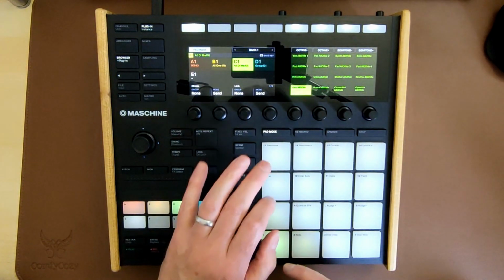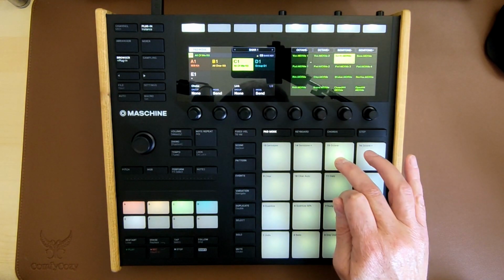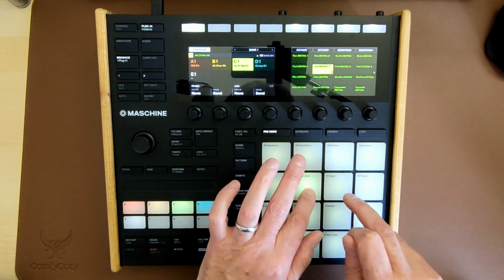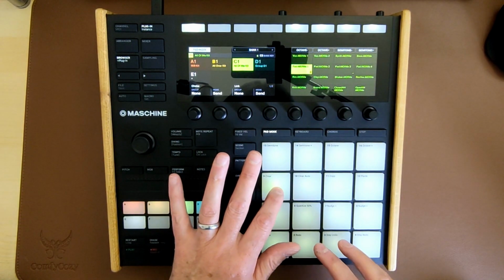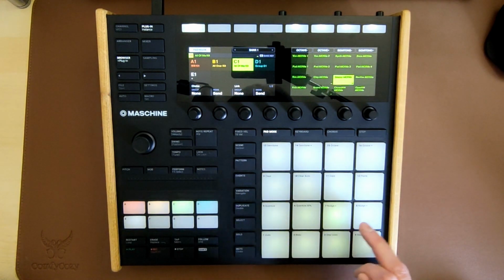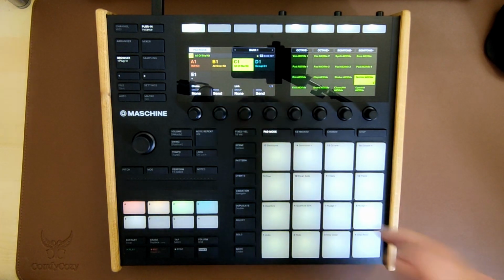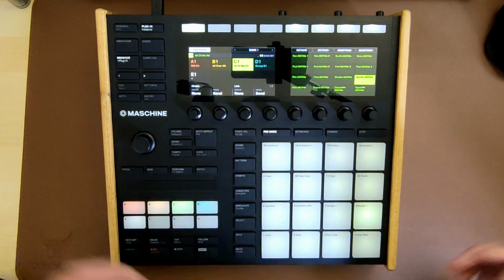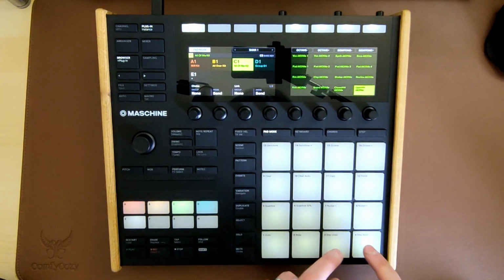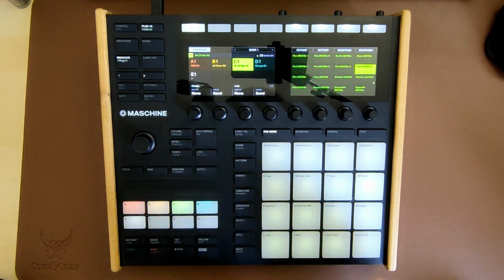So into pad mode, you've got vocal, you've got synth, you've got bass, and you've got pads. And then you've got kick, snare, clap, shakers. You've got reverse vocal. So this is a really nice cross section of what you can get with some of the expansion packs. So they're not just drum sounds, which a lot of the Maschine kits are.